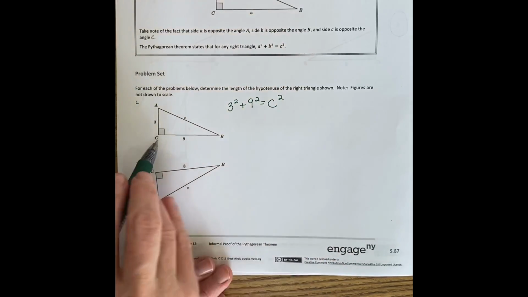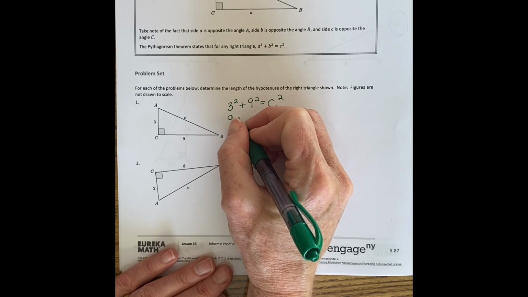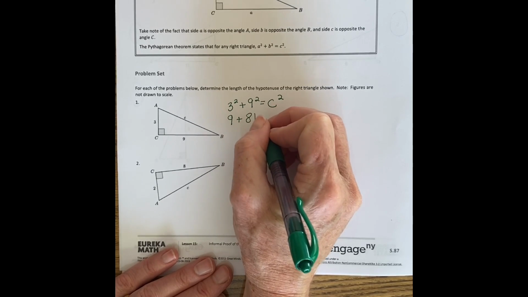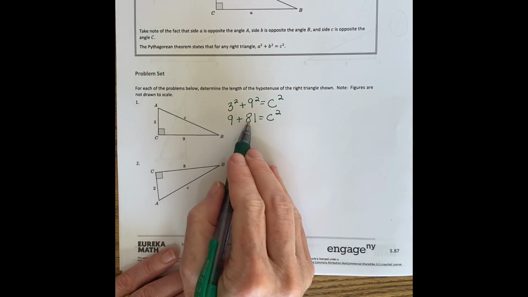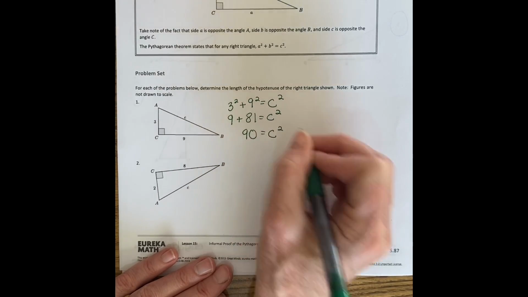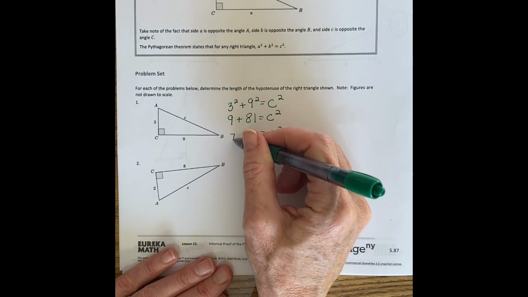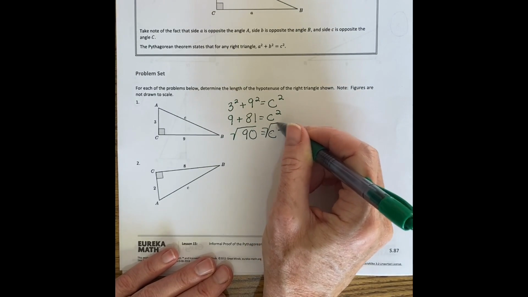And we know it's the right triangle because they told us with the square. 3 squared is 9. 9 squared is 81. 9 plus 81 is 90. 90 equals c squared. Well, I know that c times c equals 90. So if I take the square root of 90, I'll find out what c equals.